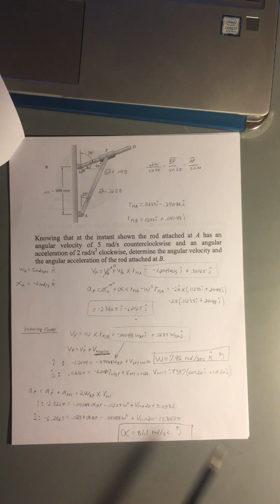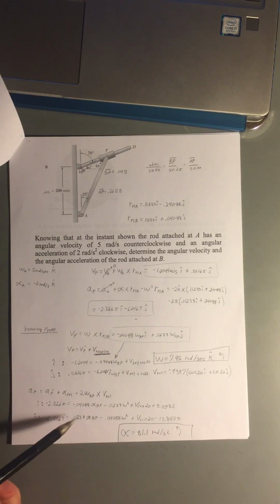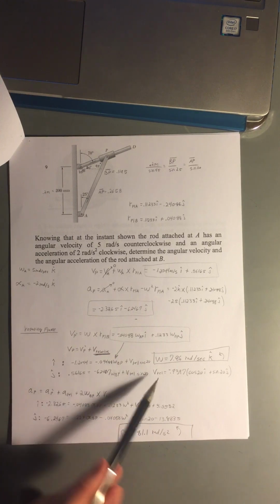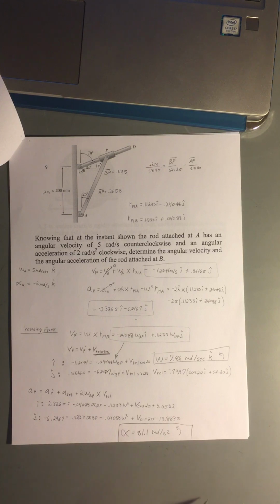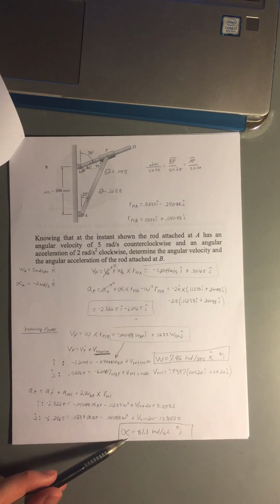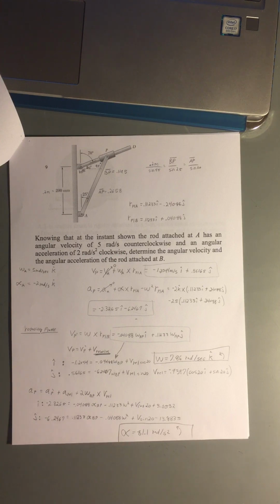I've just taken the information we have from our accelerations and plugged it in to find our i and j equations. And then we have three unknowns here, but we have our relative velocity from the velocity here. And so we can use that to solve for alpha, and when we get our final answer for alpha, we find that that is 81.1 radians per second squared, and that is in the positive direction.